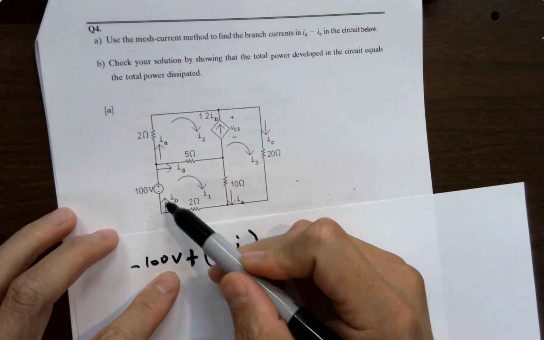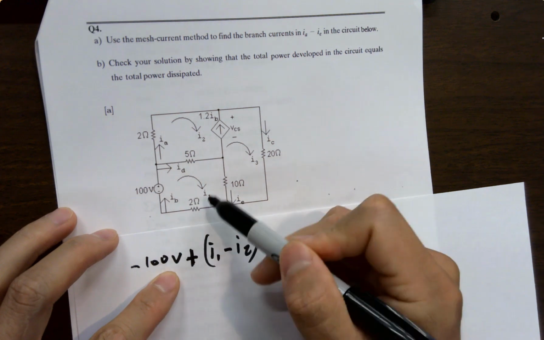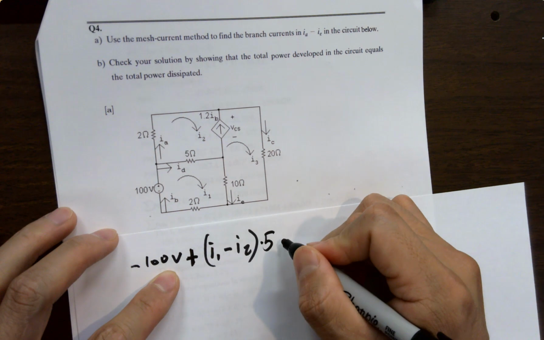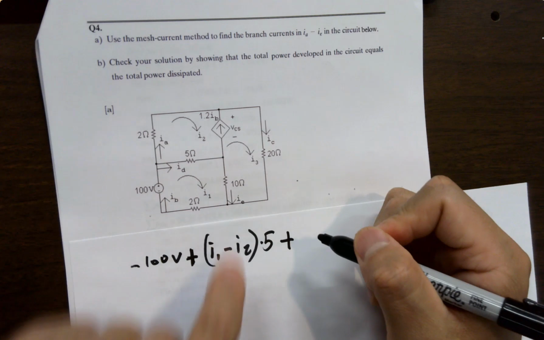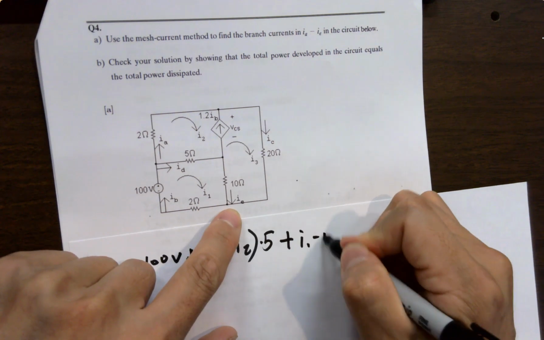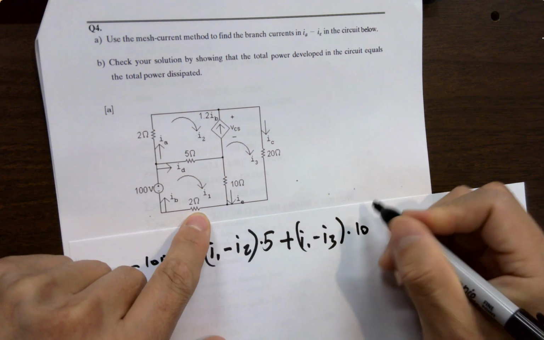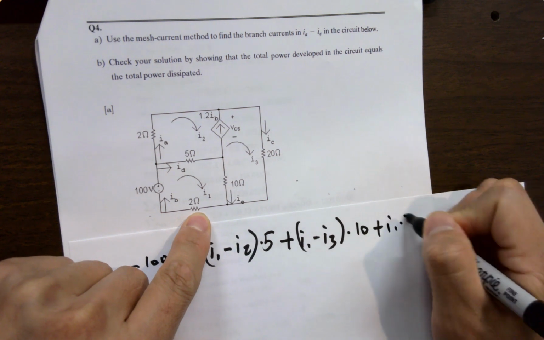So minus 100 volts plus I1 minus I2 times 5 ohms plus I1 minus I3 times 10 ohms plus I1 times 2 equals 0.